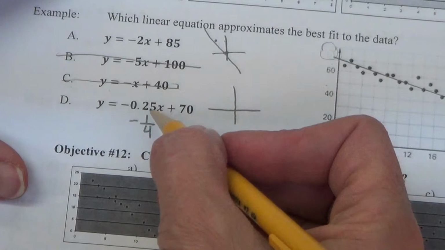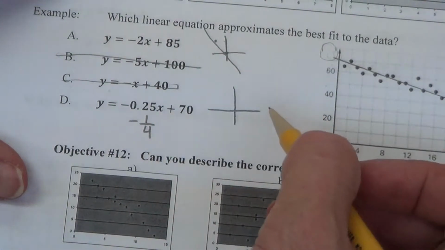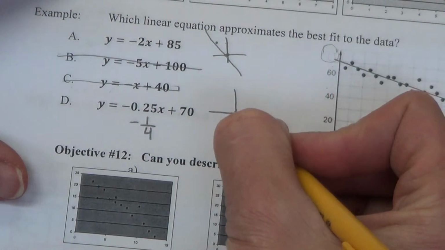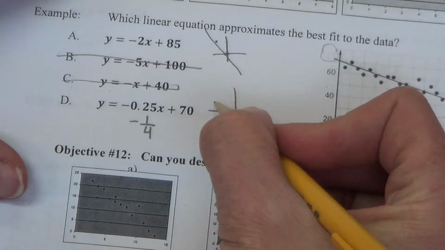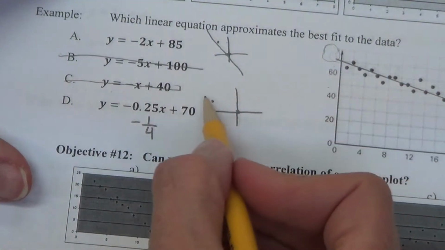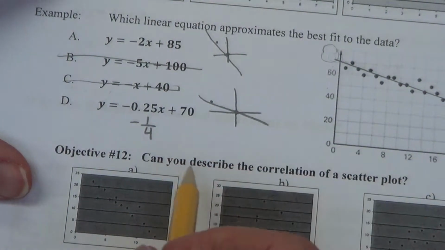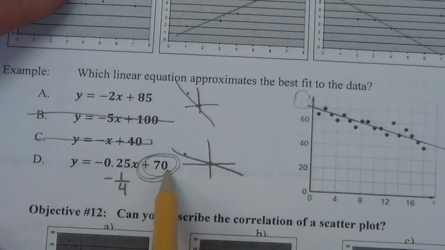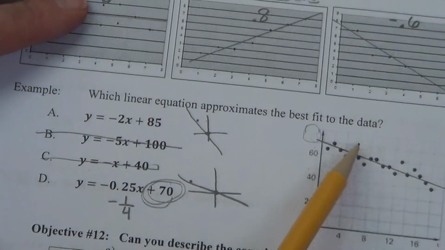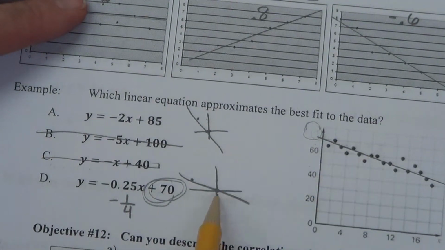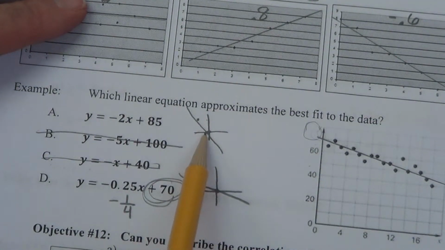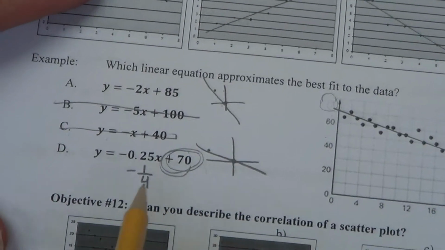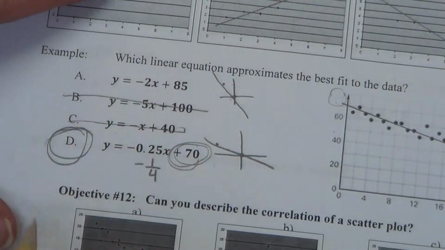Remember, you can put it over 100 and then reduce it because it's in decimal form. So from this point, you would rise 1 and run 4. Now you know that it appears to be closest with the Y-intercept to this one. Does the slope appear to be close to this one or closer to that one? I would hope that you said this one.